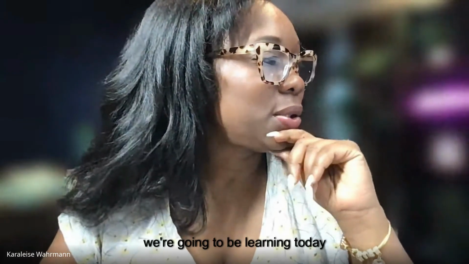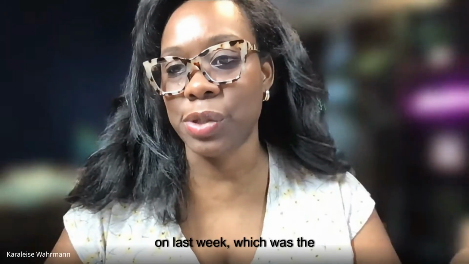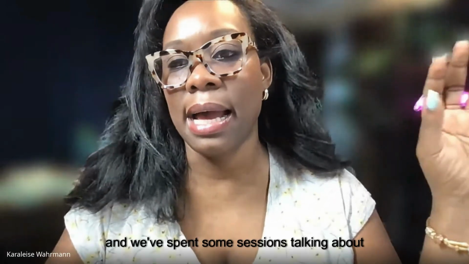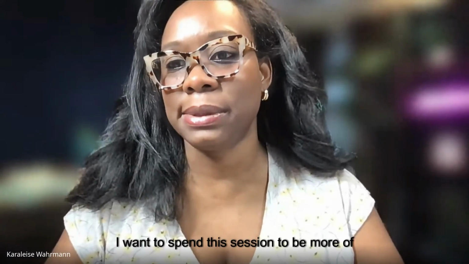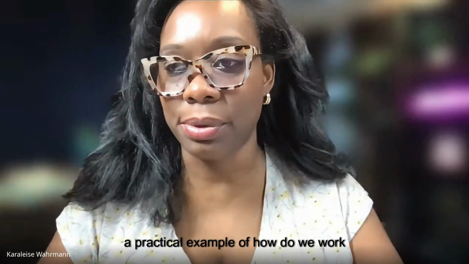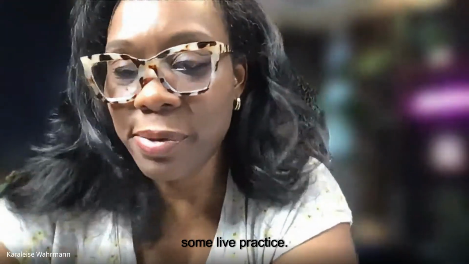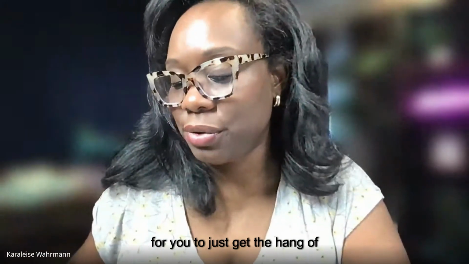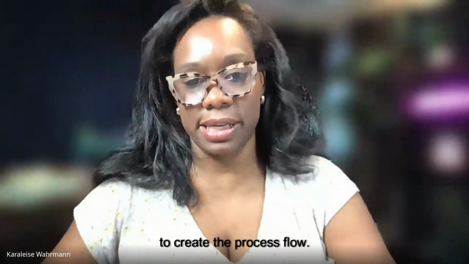So we're going to be learning today a little continuation of what we started on last week, which was the process flow. So we moved on to process flow diagrams, and we've spent some sessions talking about process flow overview. And I want to spend this session to be more of a practical example of how we work on process flow problems. So in this session, we're going to be doing some live practice with some smaller use cases, but it's great for you to just get the hang of thinking through the process flow and using the tools to create the process flow.